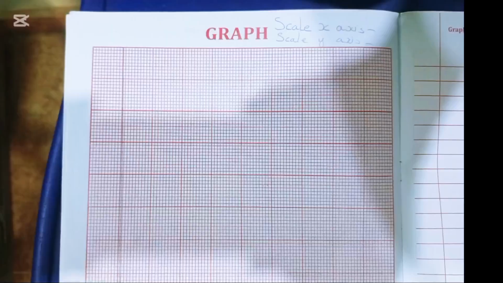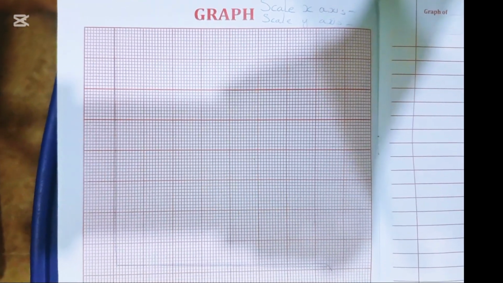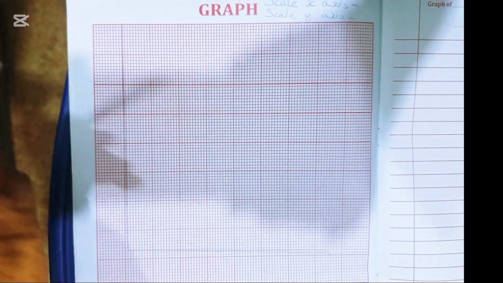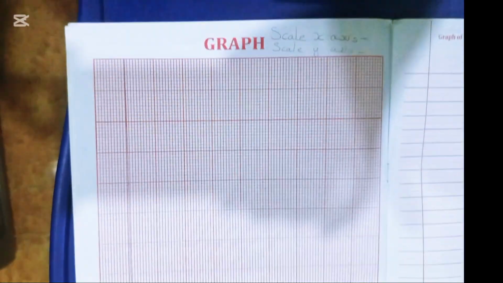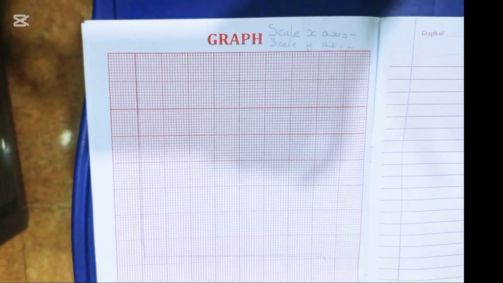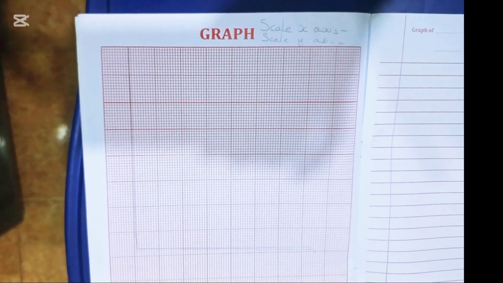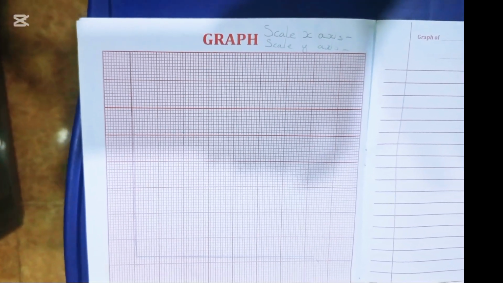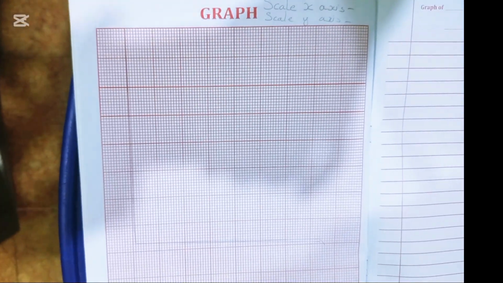Let's get started. Alright, first let's look at the common mistakes most students make. Many students pick a bad scale, plot points wrongly, or forget to label their axes. These small mistakes can cost serious marks in exams like WAEC or NECO. So let me show you the correct way to plot a physics graph step by step.